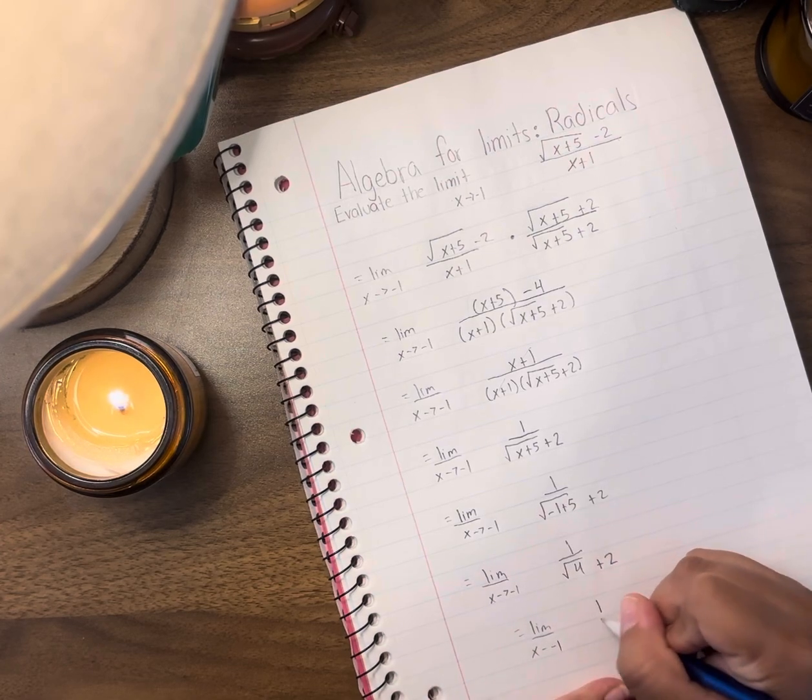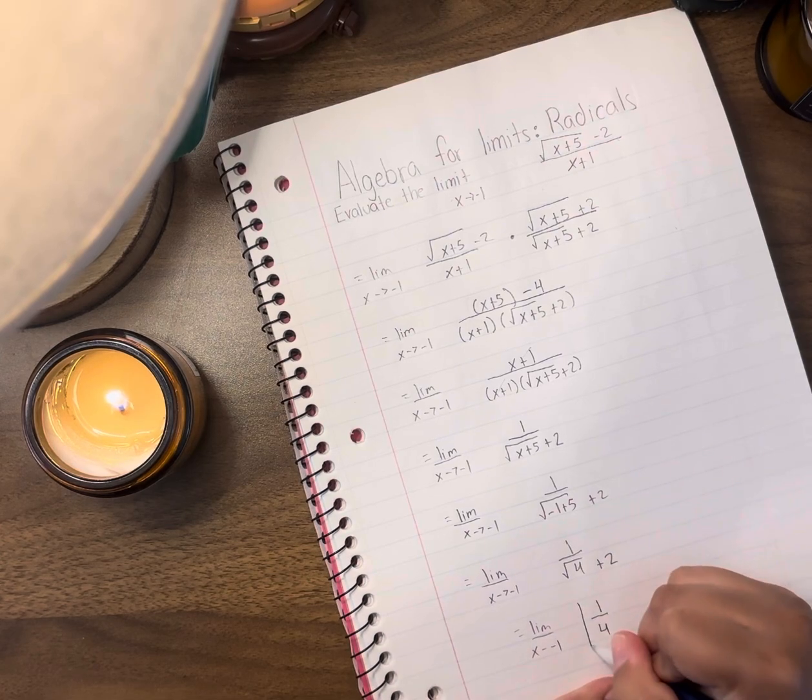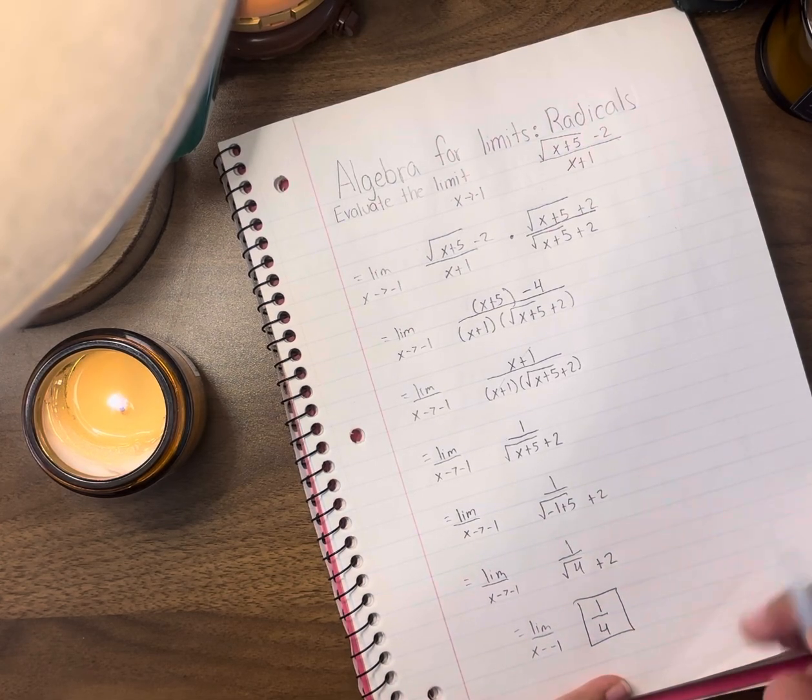So 2 plus 2 is 4. That would leave us with 1/4. And that would be the answer.